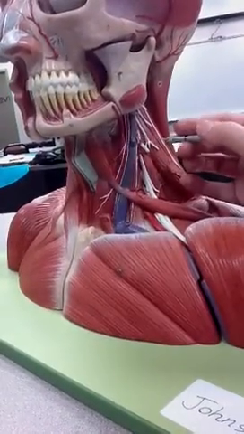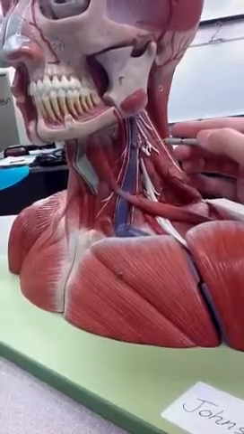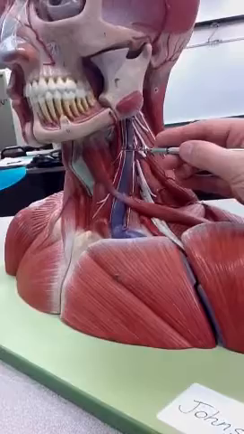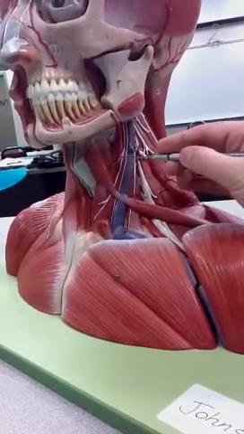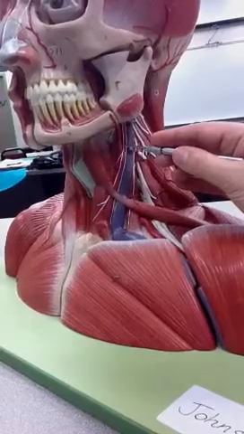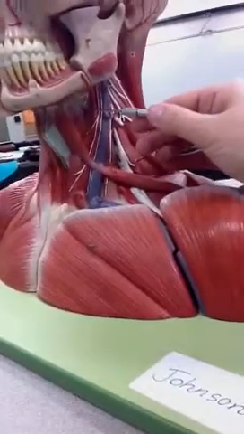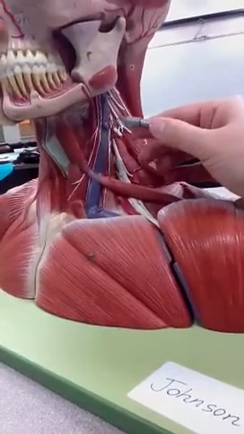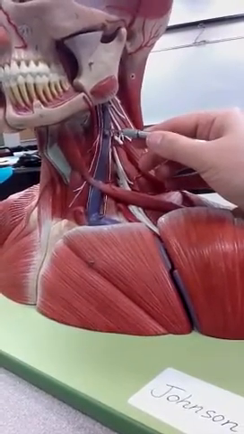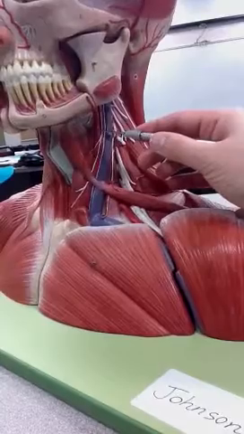Off of our common carotid, it splits into external and internal. Internal goes up to the brain. External throws off a branch for superior thyroid, which also sends in a small branch to become the superior thyroid artery with the internal superior laryngeal artery.